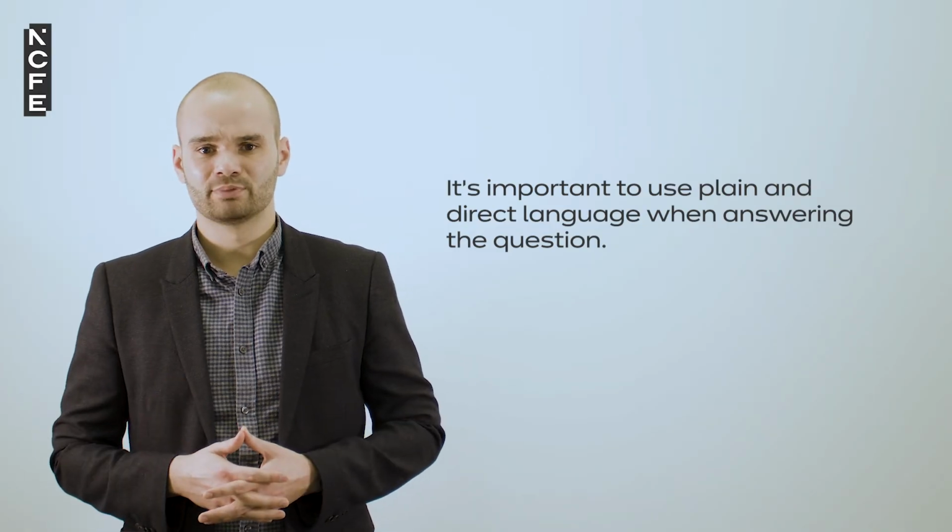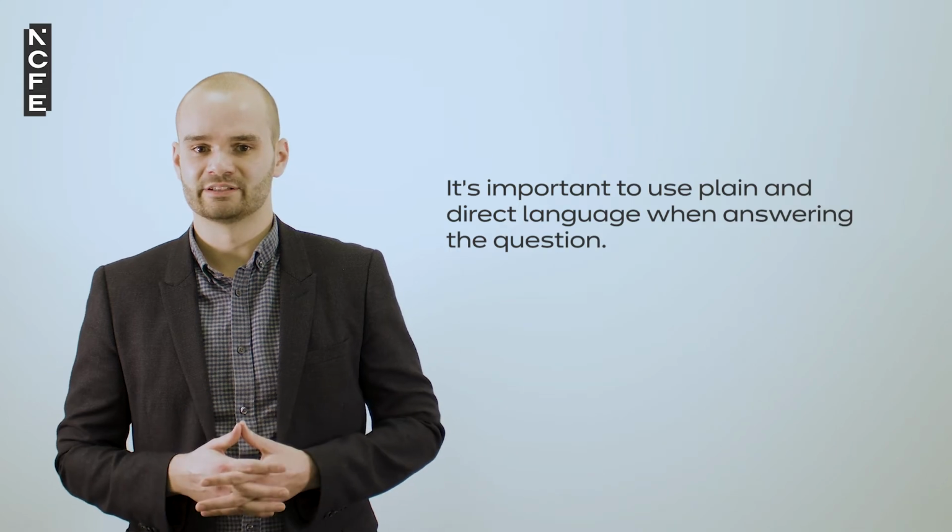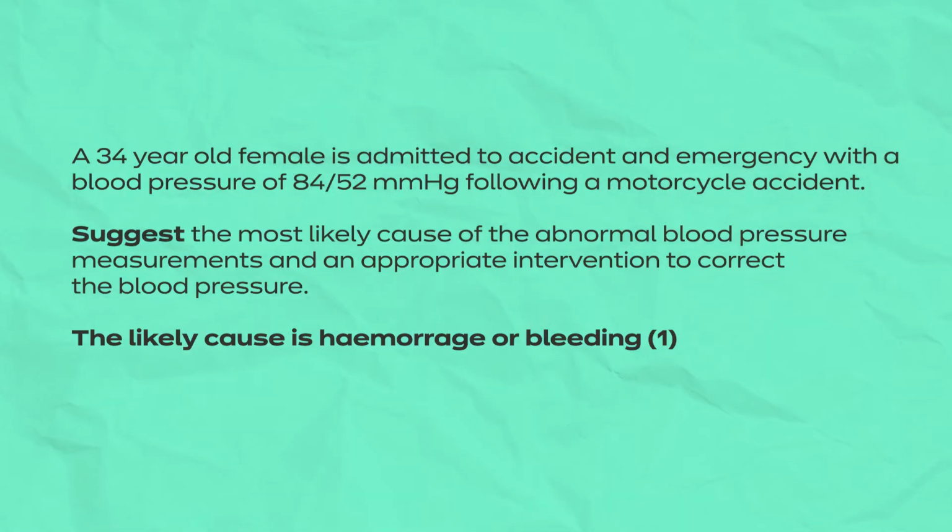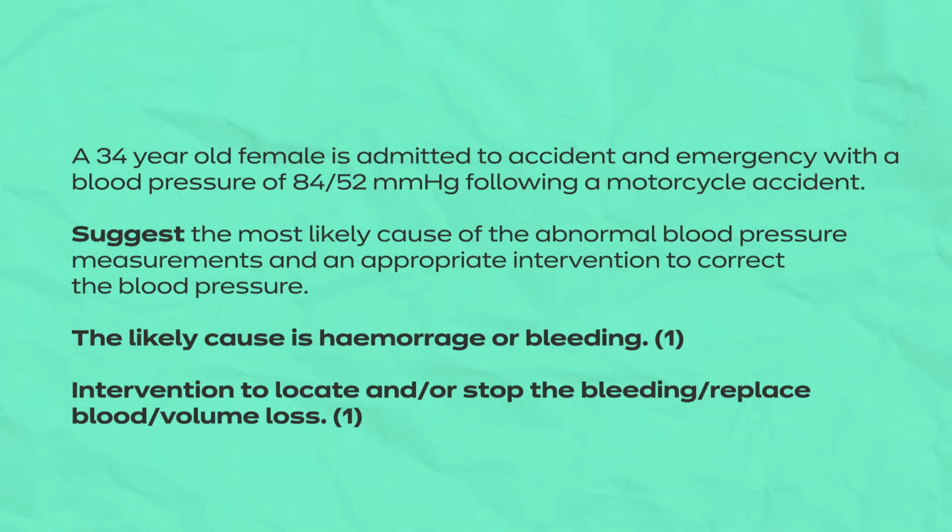It's important to use plain and direct language when answering this question. Use short and succinct statements to answer this question. Based on the context of the question, the likely cause of the low blood pressure is a hemorrhage or bleeding. This would achieve the first mark. To achieve the second mark, the student must state an intervention such as locating or stopping the bleeding or replacing the blood loss. These two statements together would achieve 2 marks.